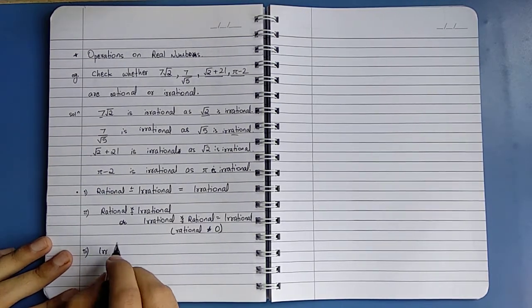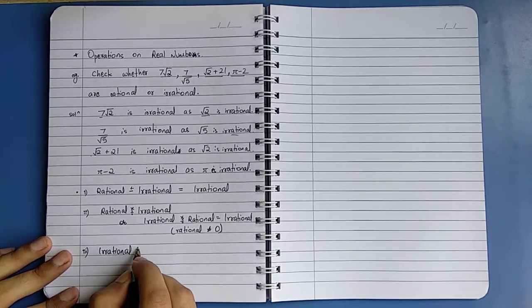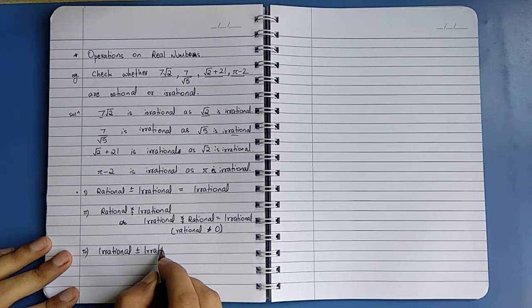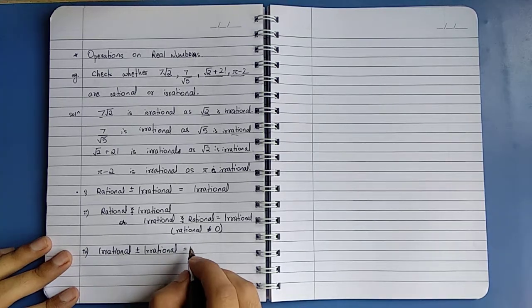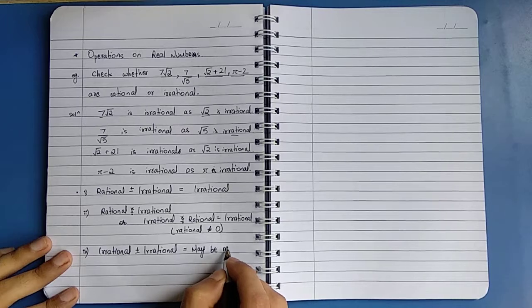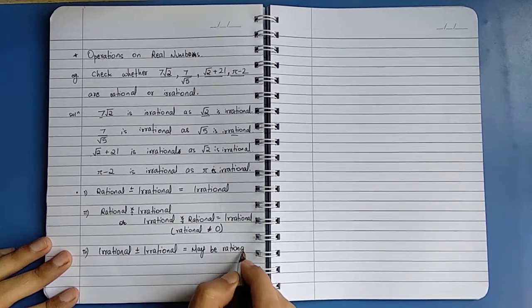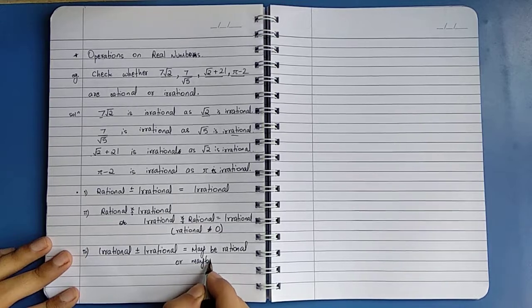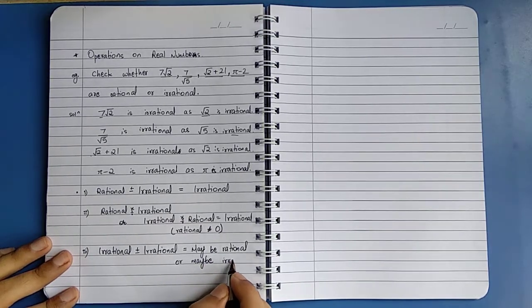So when we add or subtract irrational numbers, plus or minus irrational, the resultant may be rational or may be irrational.